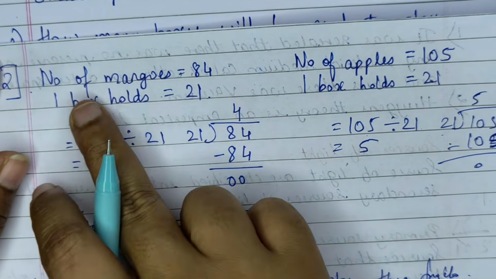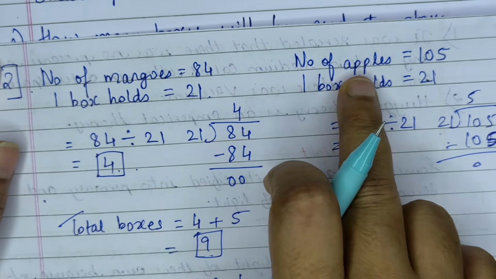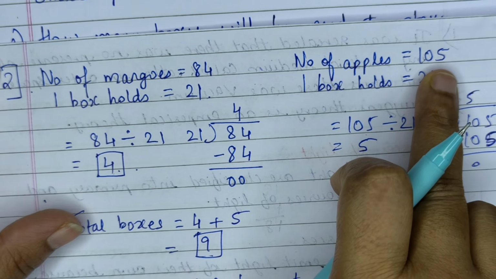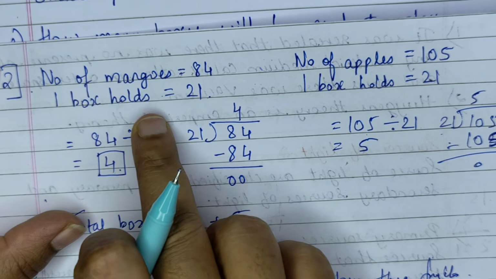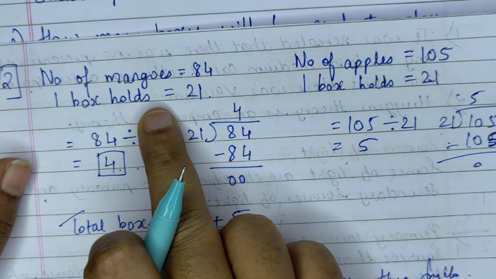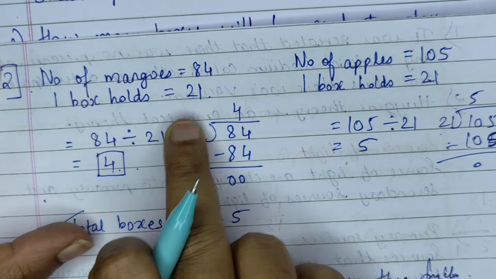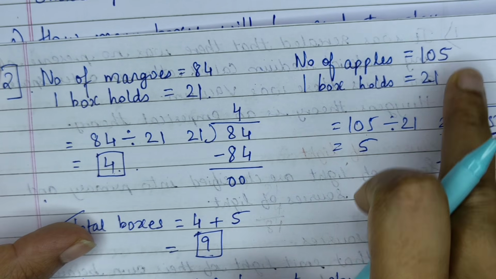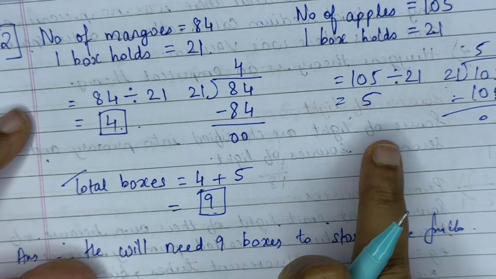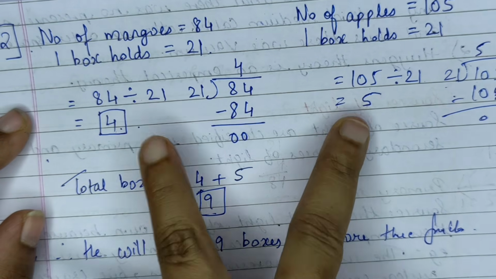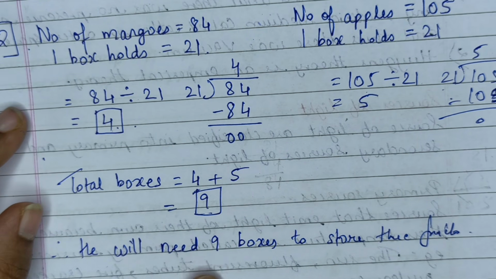Understood this sum? See, total number of mangoes was 84 and total number of apples was 105. From that, GCD we got 21. That means one box is holding 21 fruits. So 84 divided by 21, same way 105 divided by 21. So for mangoes we need 4 boxes and for apples we need 5 boxes. So 4 plus 5, when you add, total he will need 9 boxes to store the fruits.